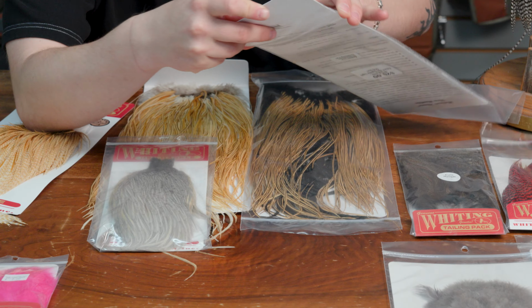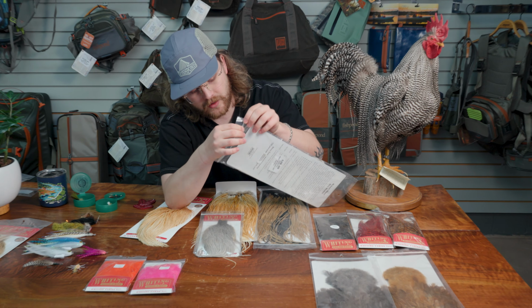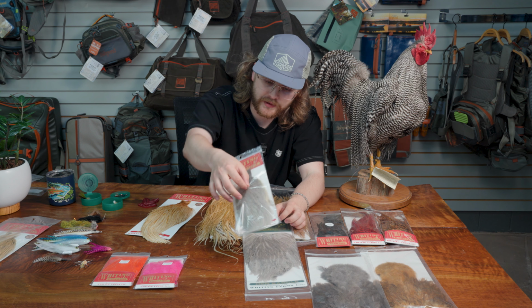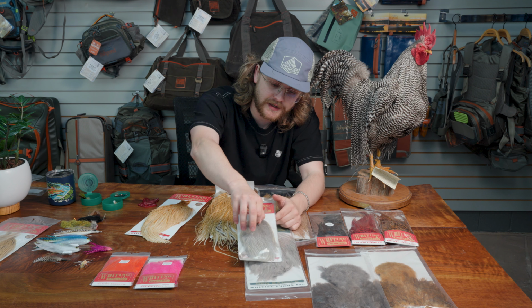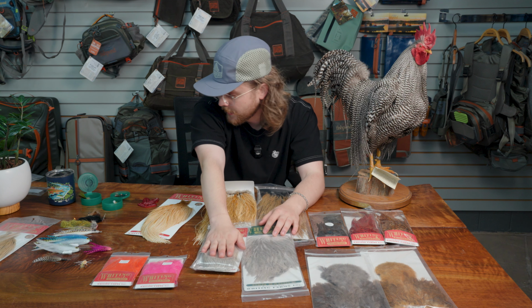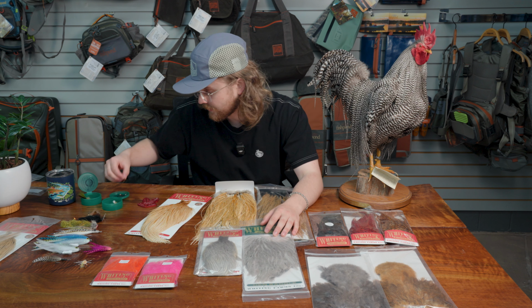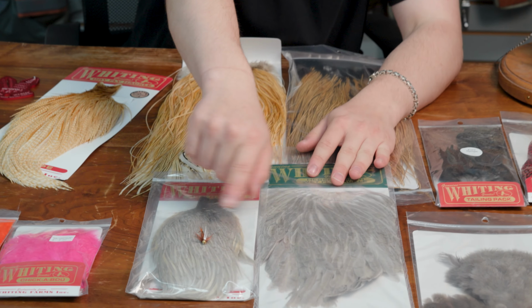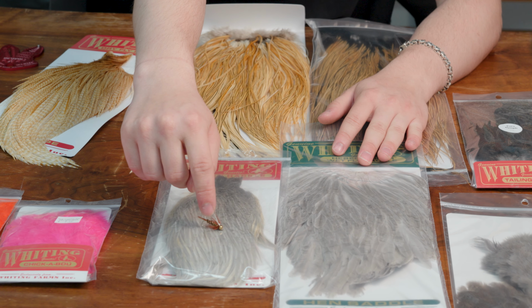So this is a hen saddle. It goes the same way, that these are all similar size and they're a little bit longer. And then we have the hen hackle, or this is the hen cape, and this is much smaller. Hen cape, the most famous fly with it is a prince nymph in brown. I grabbed a gray one just so they would match, but this is a hen cape.